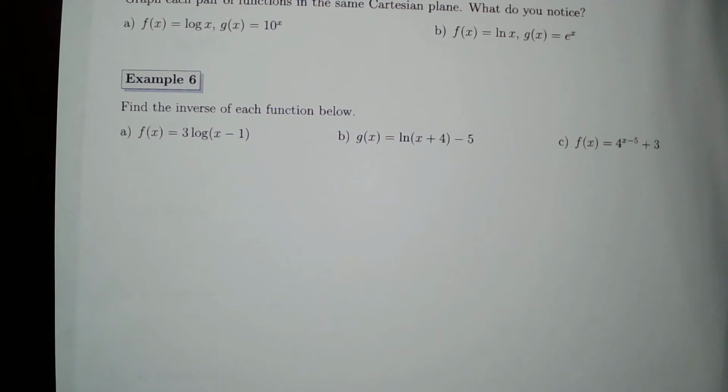Now, the key point here, something you might want to observe, is how we are going to relate these functions to exponential functions. So what we are going to do next is graph those pairs of functions in the same Cartesian plane.